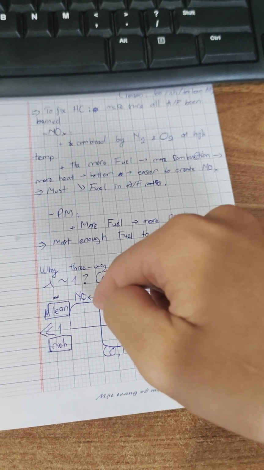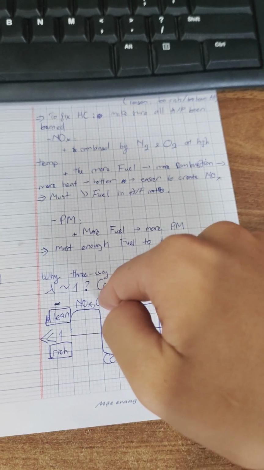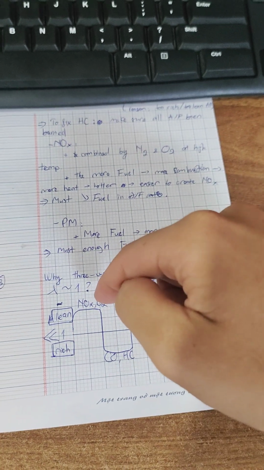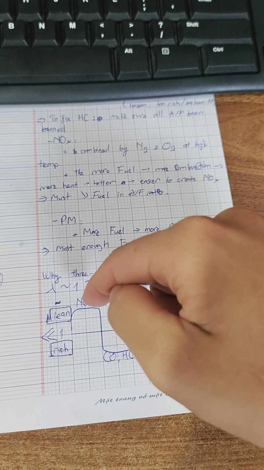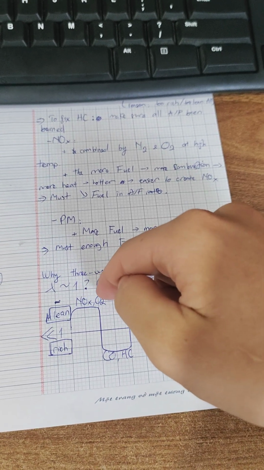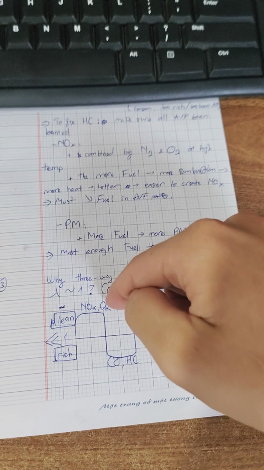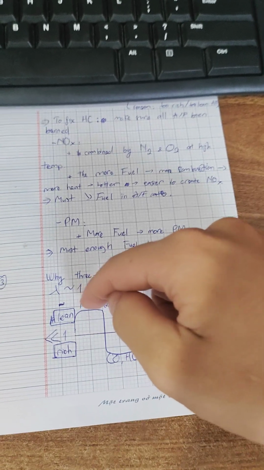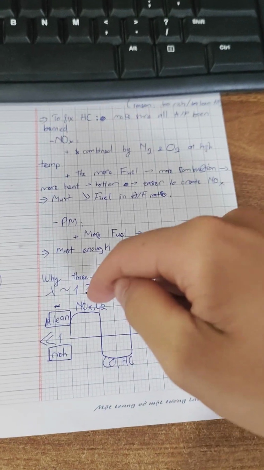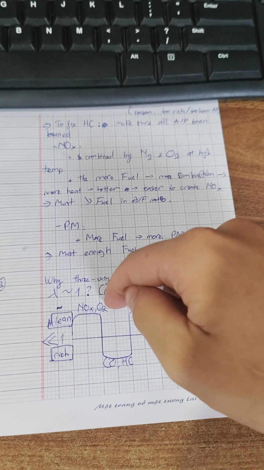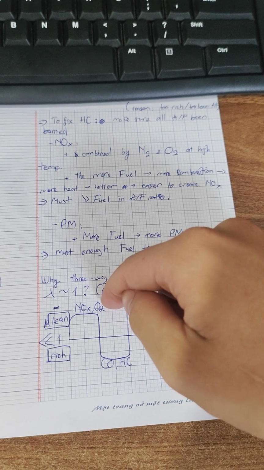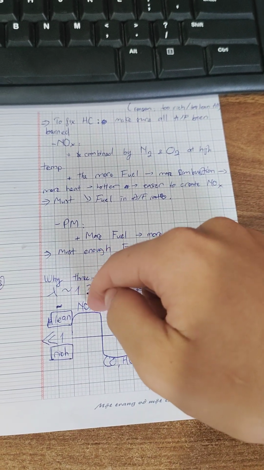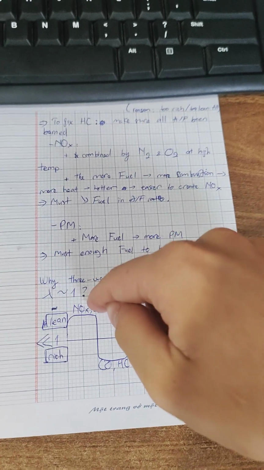At that moment we have a lot of oxygen, and we have low temperature because less combustion happens. The lower the temperature, the lower the amount of NOx created.